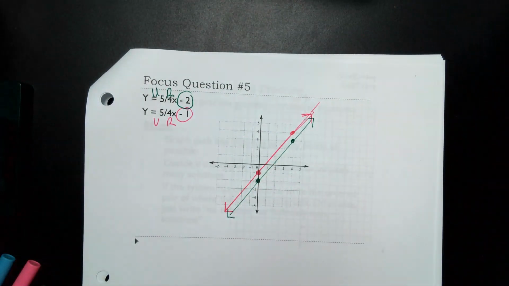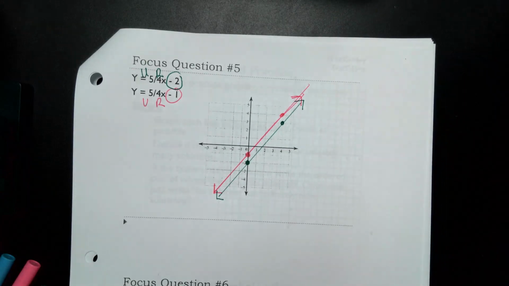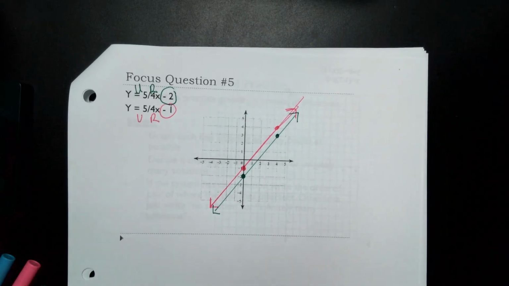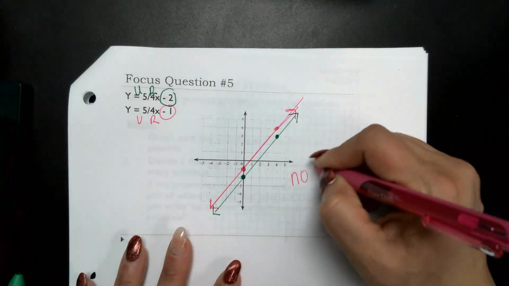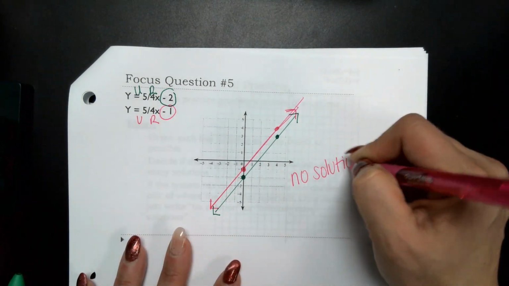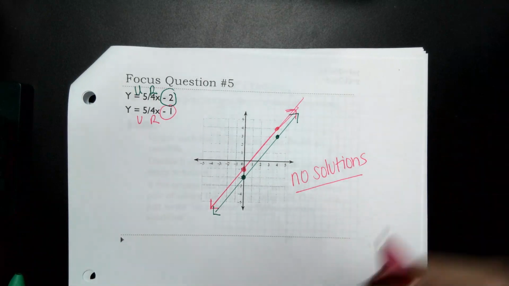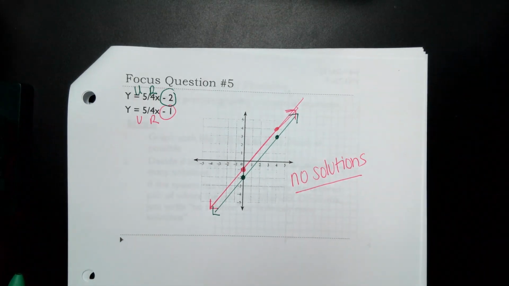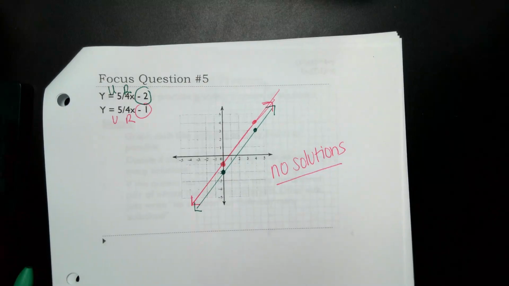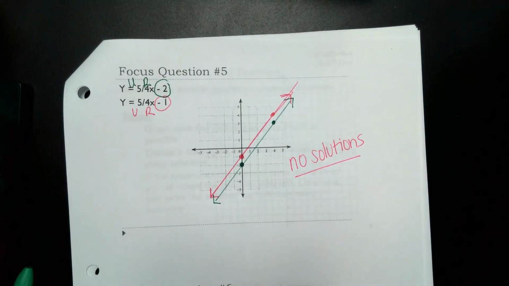So if that were the picture you got, what would you say is the solution to that system? You would have to say that there are no solutions. You don't say parallel. I'm not asking you what kind of lines they are. I'm asking you what's the solution. So if they don't cross, you just say, hey, there's no solutions. Is that okay?